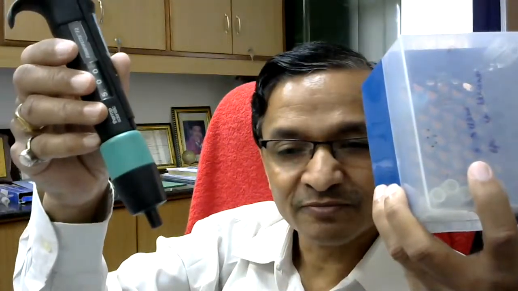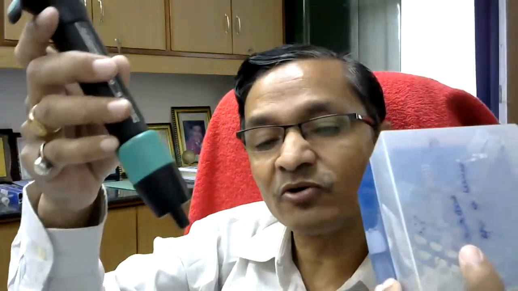Similarly, for this 5 ml pipette, you cannot use 1 ml tips. Even if you somehow try to fit it, the capacity of the tip itself is 1 ml, so how can you take 2.5 ml or something like that?